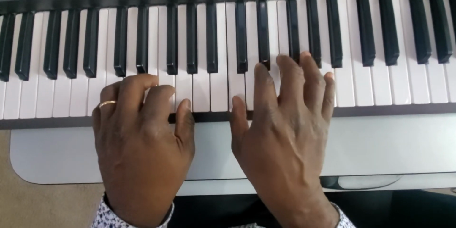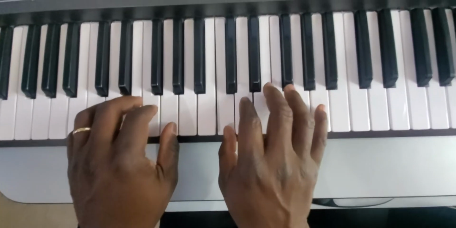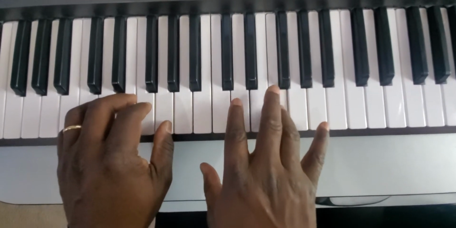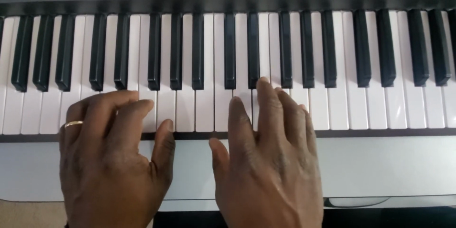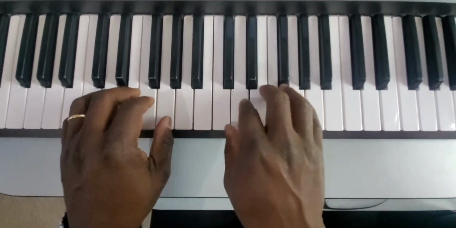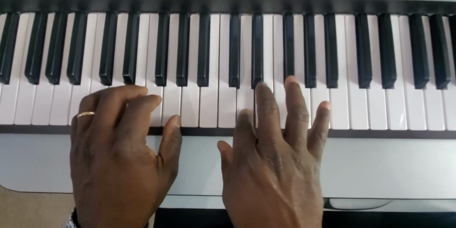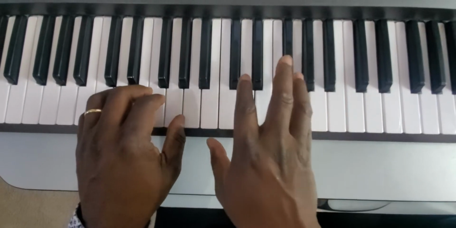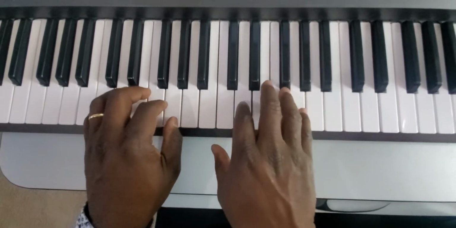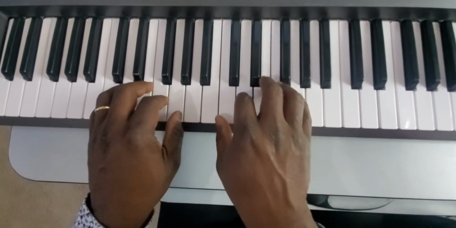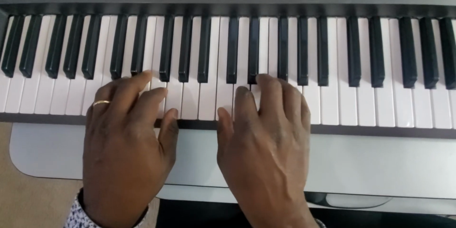this C, and then 1, 2, 3, 4. This is F, which is the fourth, and then we have D, and then 1, 2, 3, 4. This G, which is a fourth from D. So let's hear this song. What it sounds like.